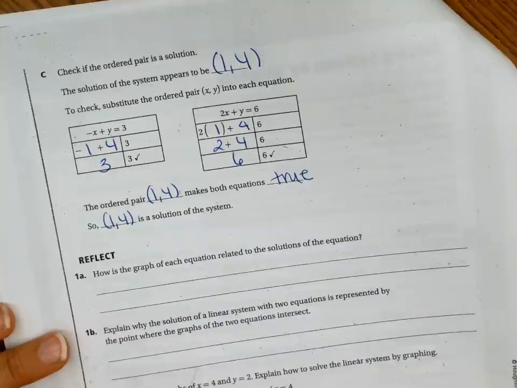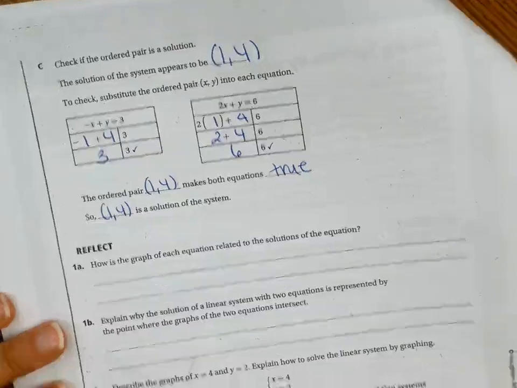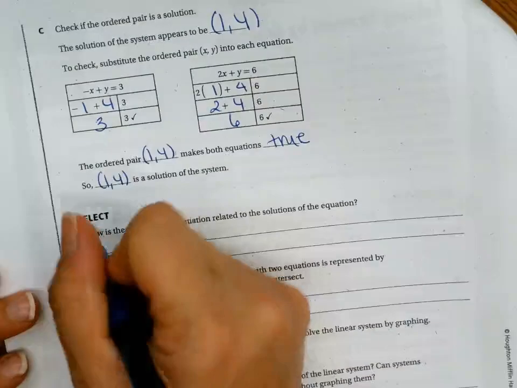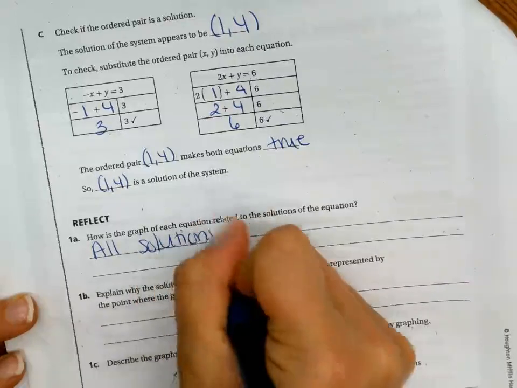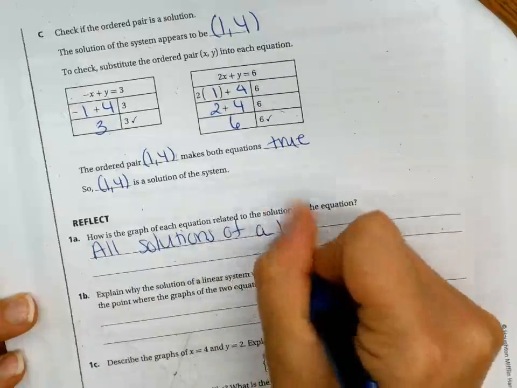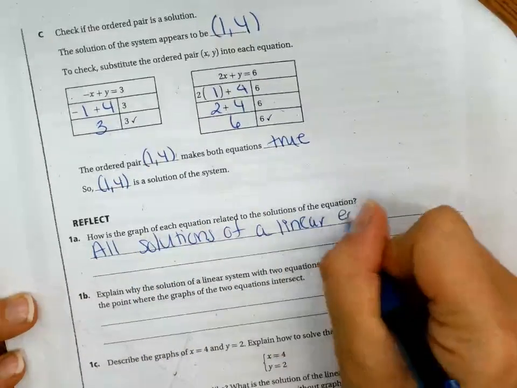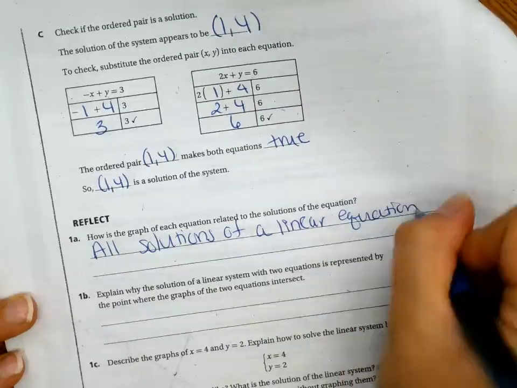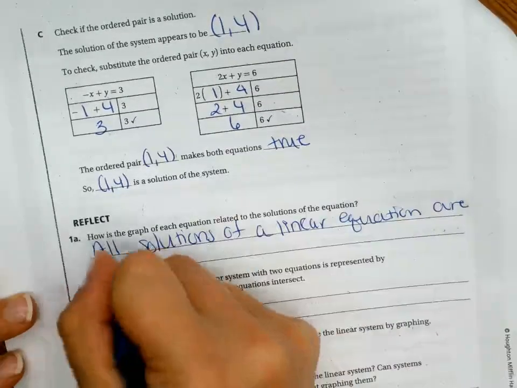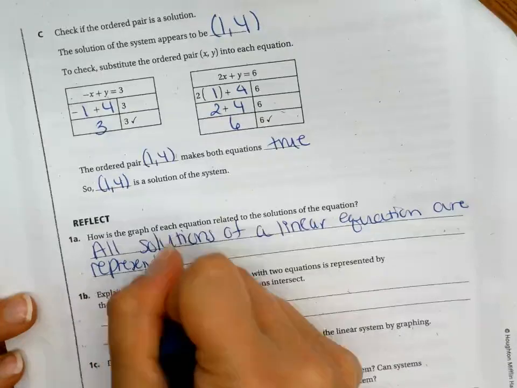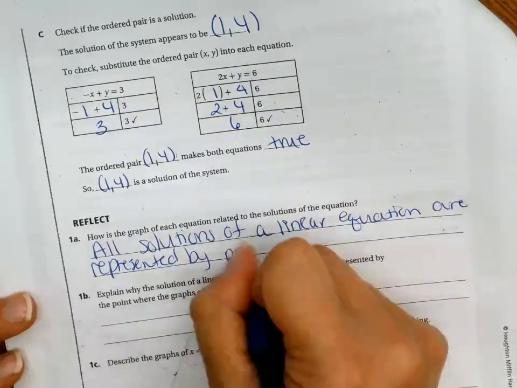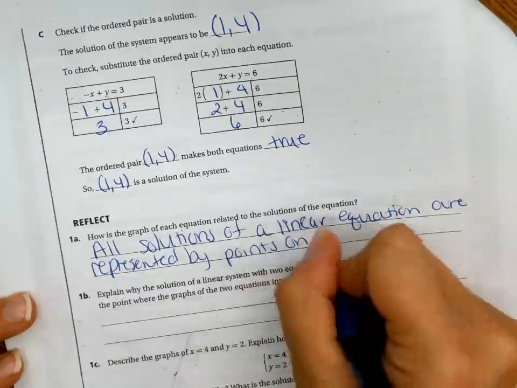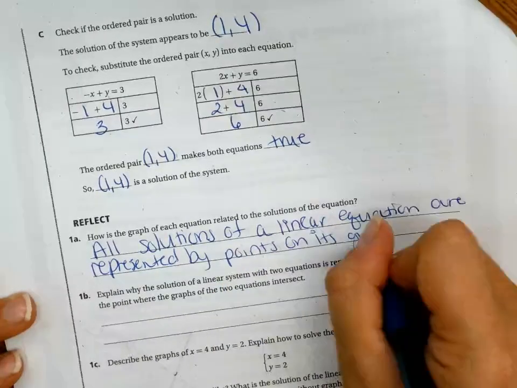How is the graph of each equation related to the solutions of the equation? So all solutions of a linear equation are represented by points on its graph.